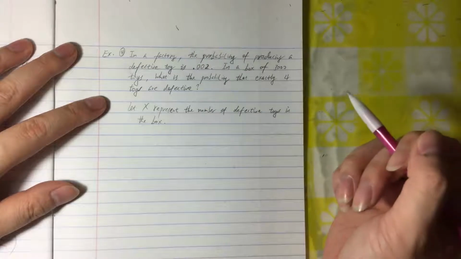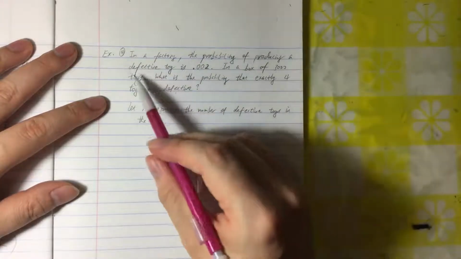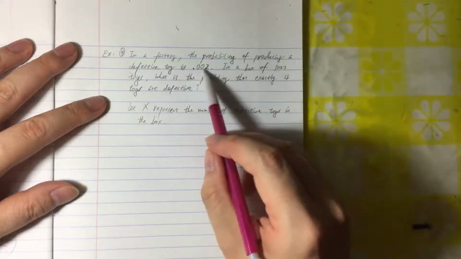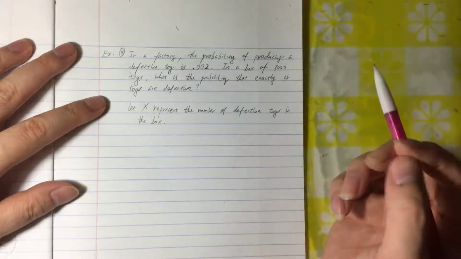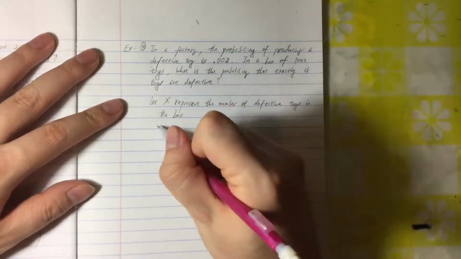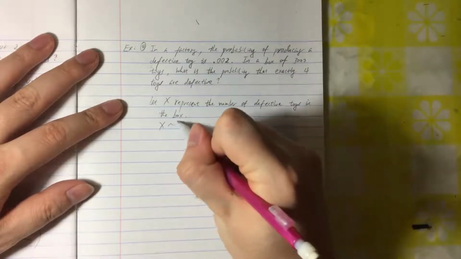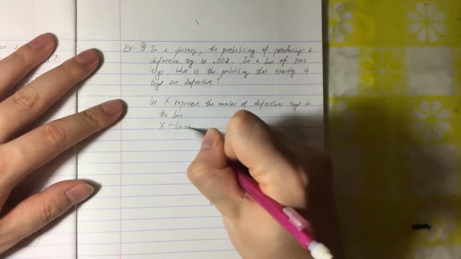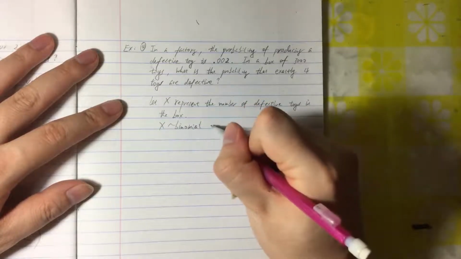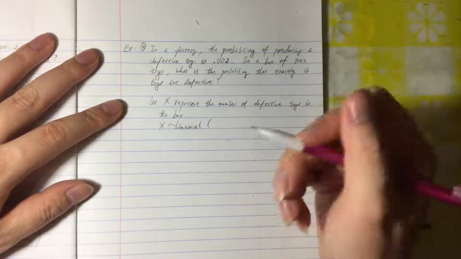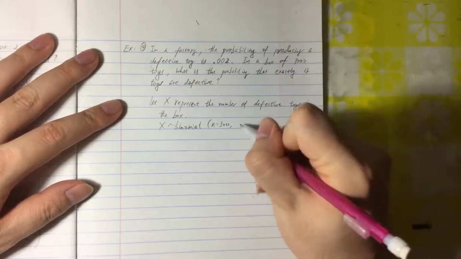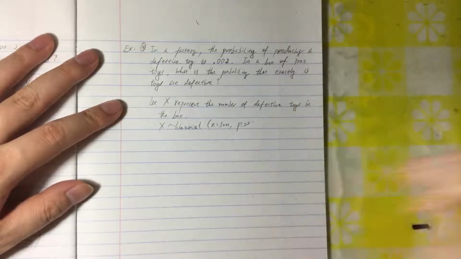So it looks like a binomial distribution. Assuming being defective means success, the probability of success is 0.002, and 3,000 toys represent 3,000 trials. So x has a binomial distribution. For binomial distribution, there are two parameters, n and p. Here n is 3,000, p is 0.002.